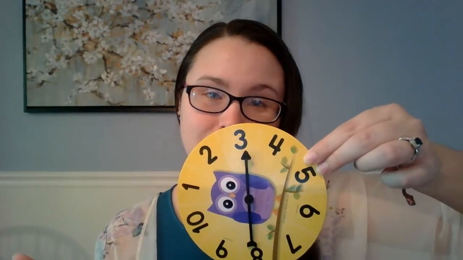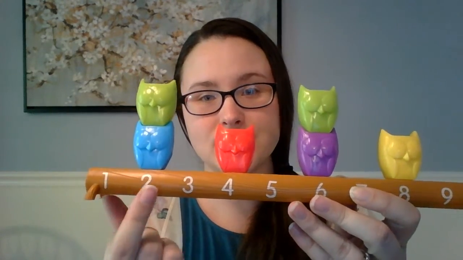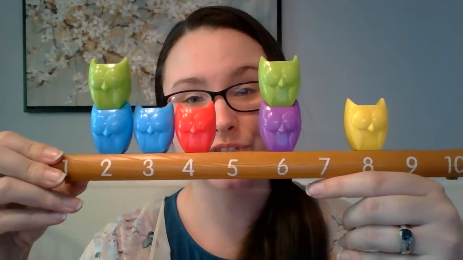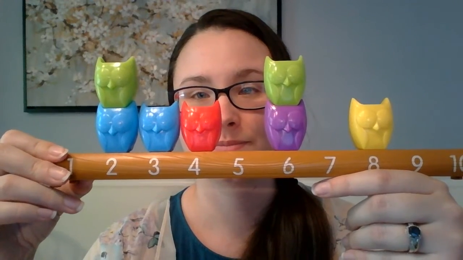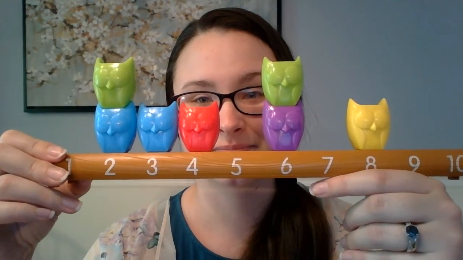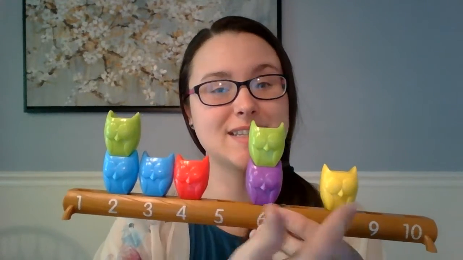What number did I get that time? 3. 1, 2, 3. I'm going to find the 3. 1, 2, 3. Put it up here. How many owls are on my branch now? Can you count them? 1, 2, 3, 4, 5, 6, 7 owls are on my branch.